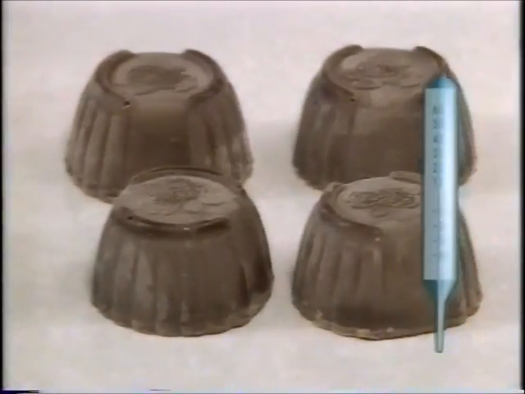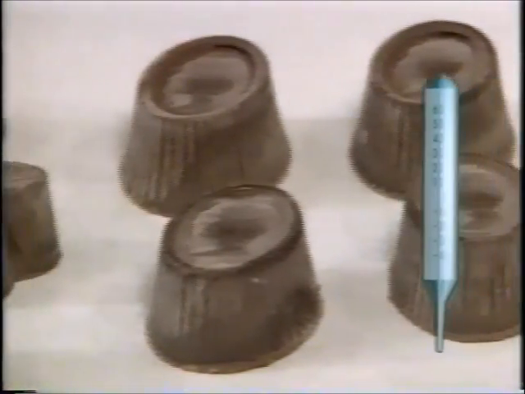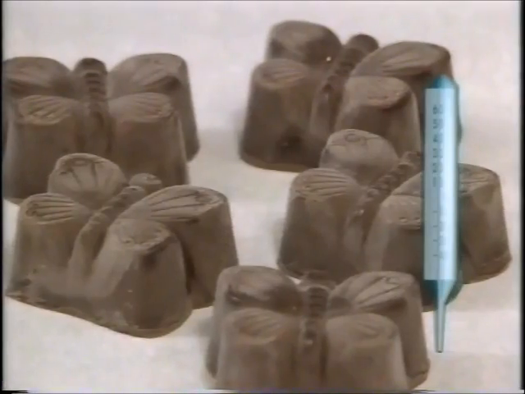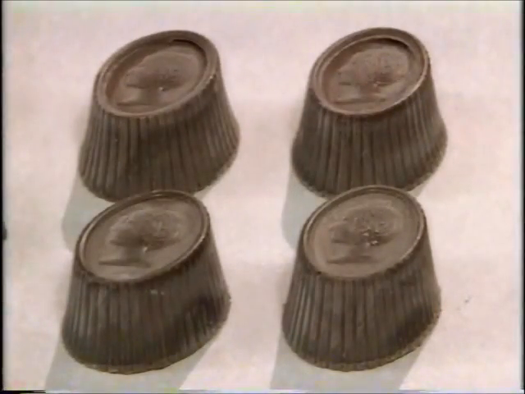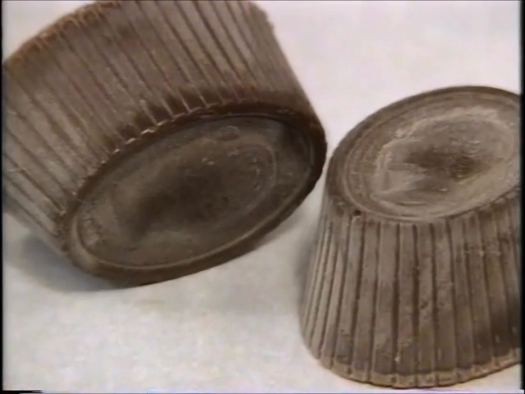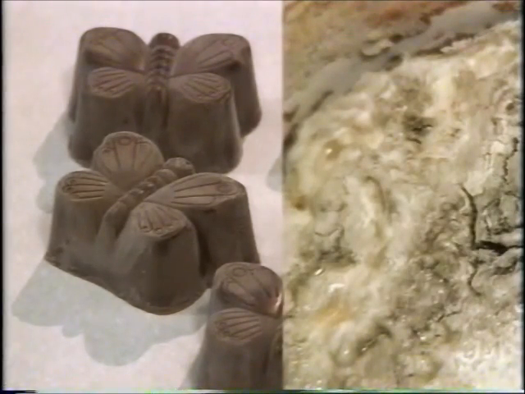Temperature fluctuations accelerate the occurrence of fat bloom, when the chocolate becomes gray, particularly with dark chocolate. This phenomenon produces a thin layer of fat crystals on the surface of the chocolate. This causes the chocolate to lose its gloss, and a soft white layer can occur, which gives the finished product an unappetizing look. However, this phenomenon should not be confused with the formation of mold.